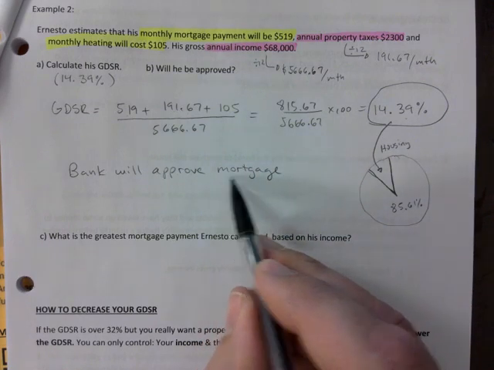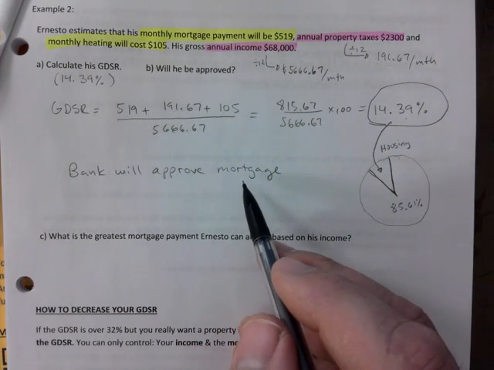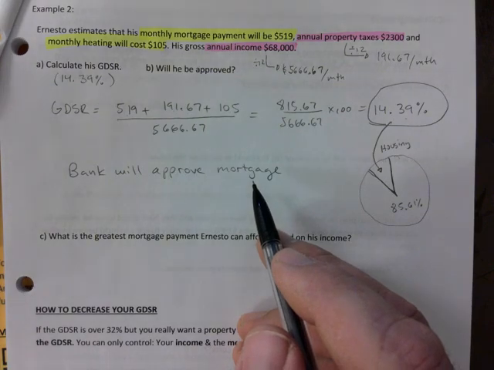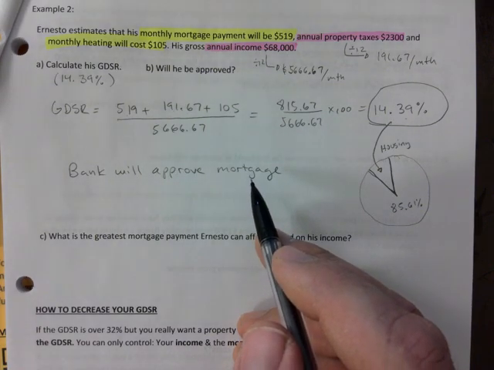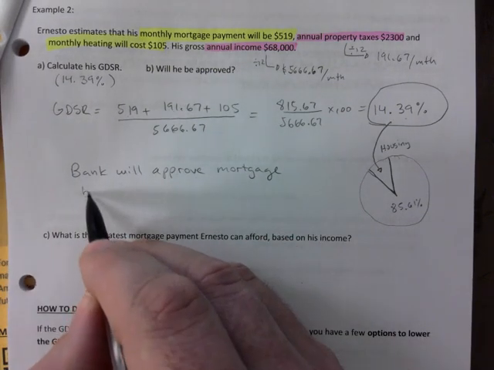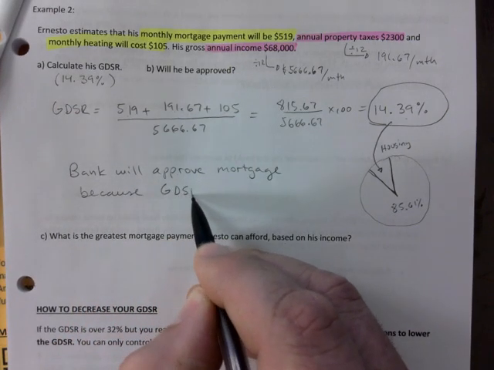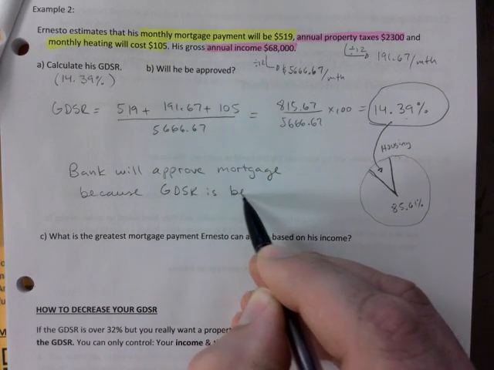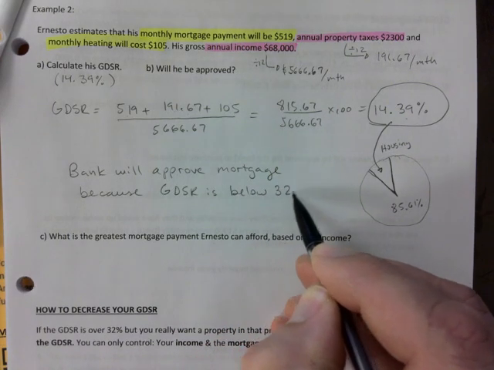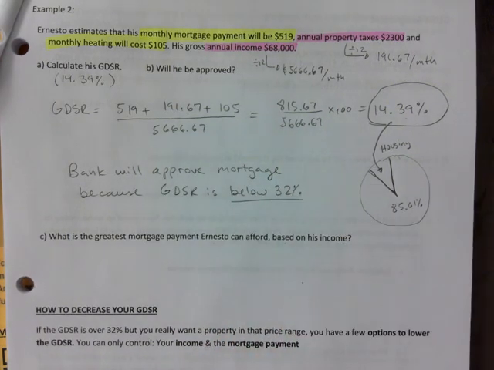Mortgage is a fancy word for a loan. It's a fancy word for loans that is used towards property, right? Will approve mortgage because GDSR is below 32%. If you want to get full marks, that has to be mentioned. Okay.